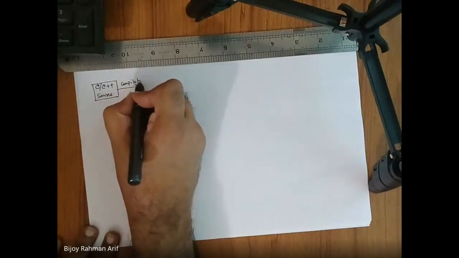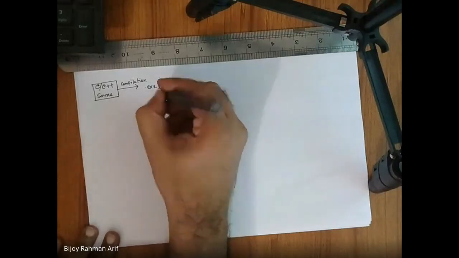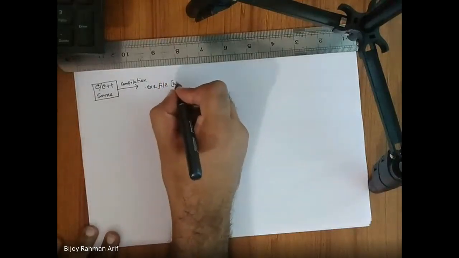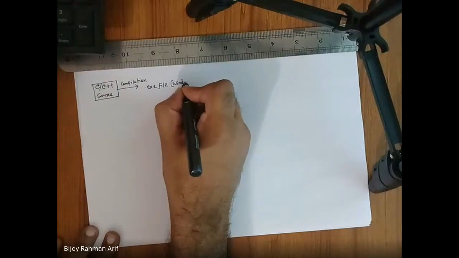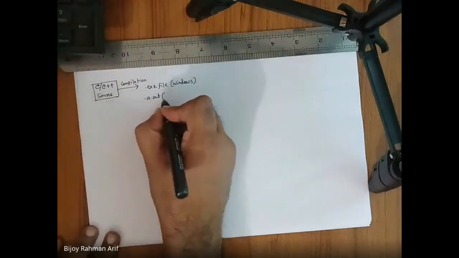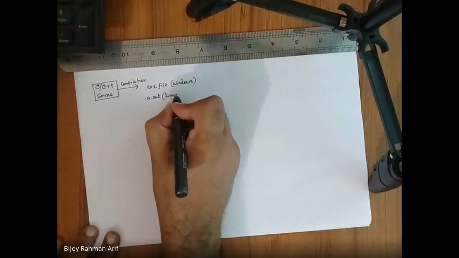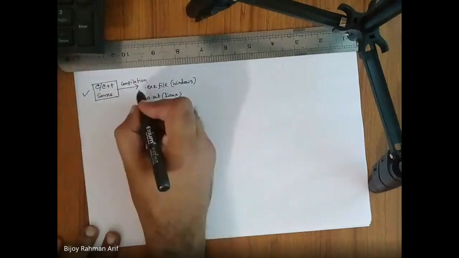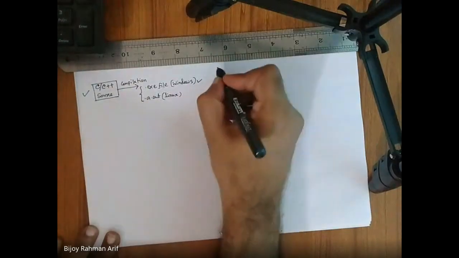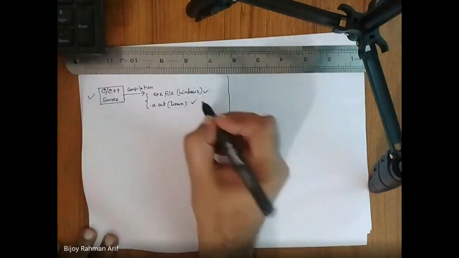Then it creates a .exe file in Windows and a.out in Linux. So it is wrong that our source code is running. What is running is our exe file in Windows, or a.out in Linux.